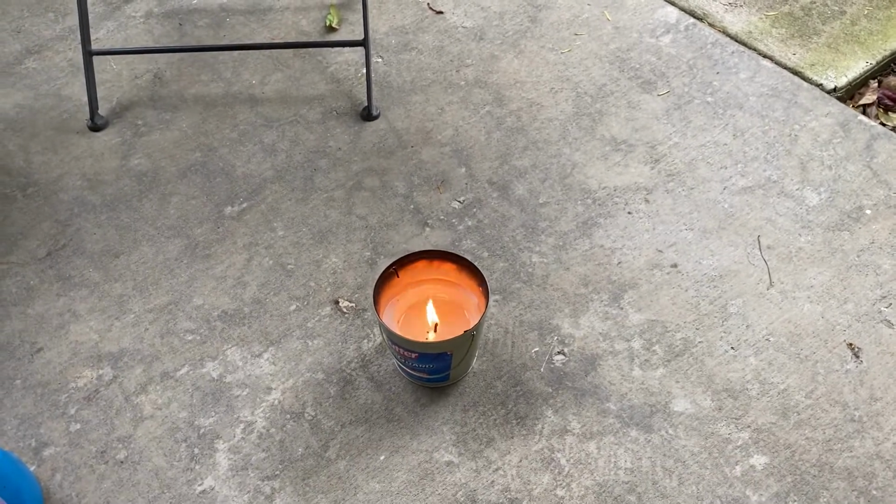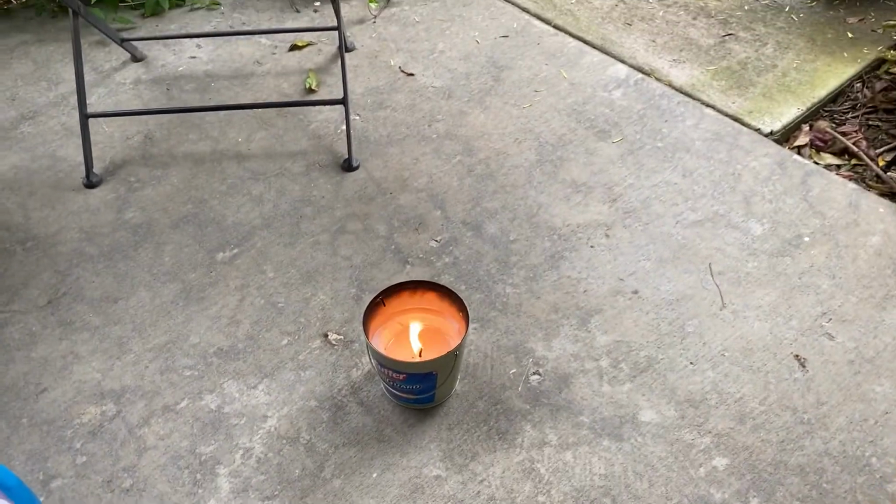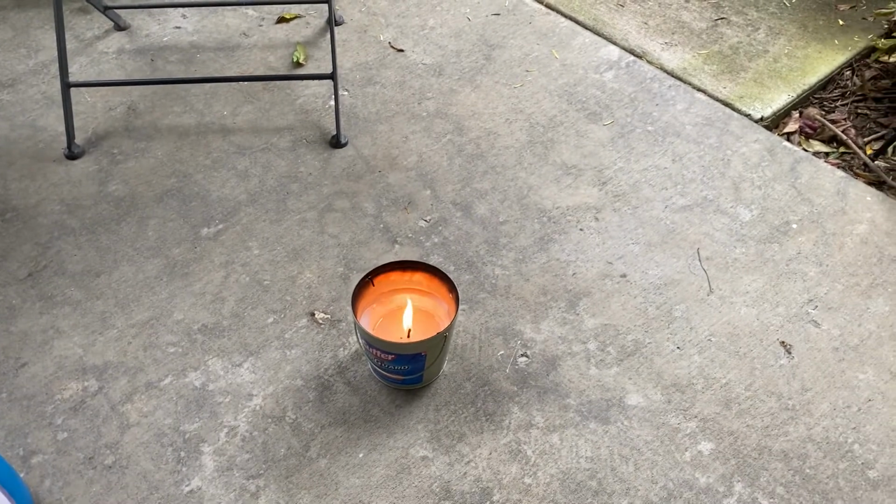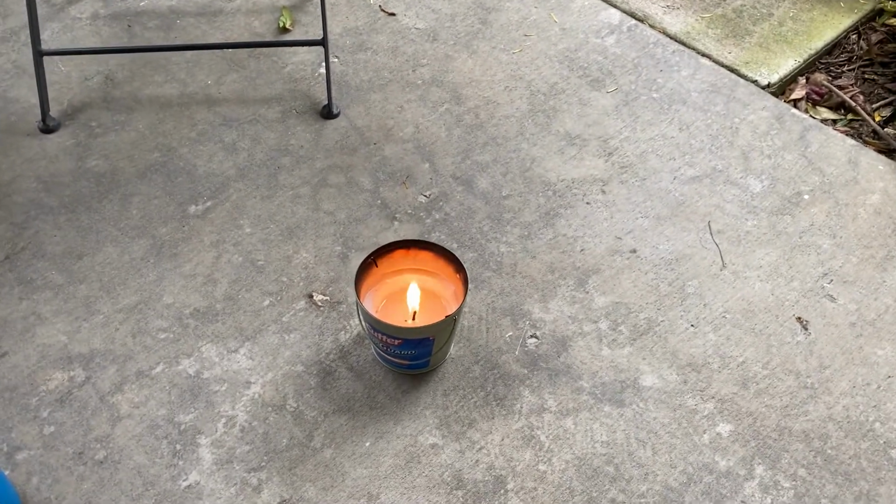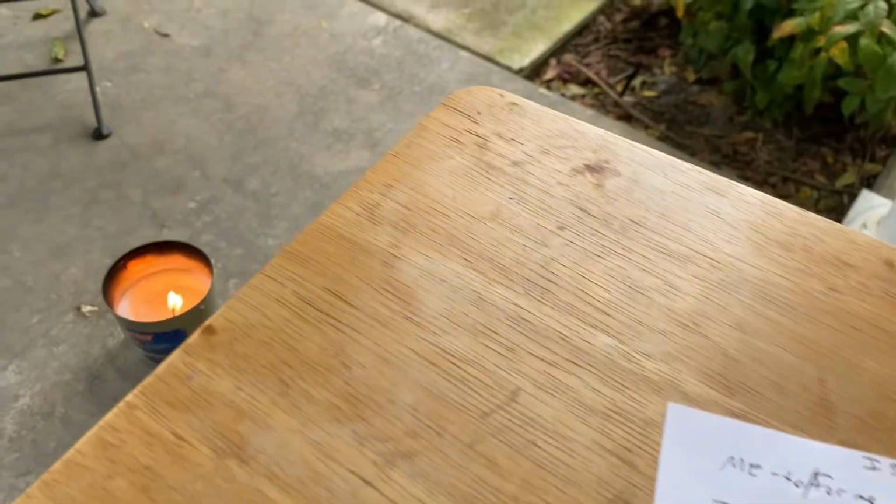You'll see right there, there's my citronella candle because I'm on my front porch. So occasionally you'll hear birds and cars go by, but I hope that's not going to be too distracting.